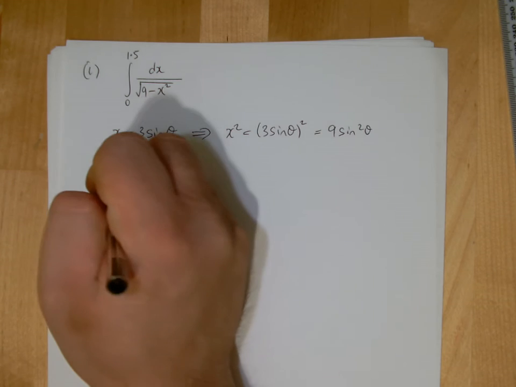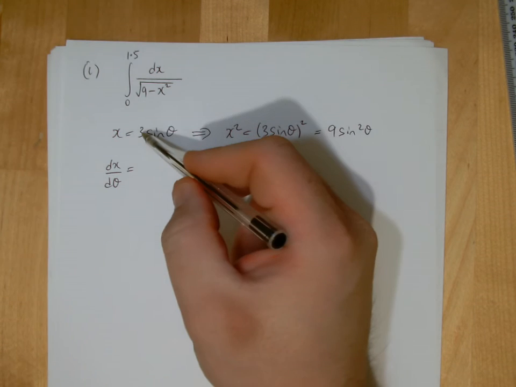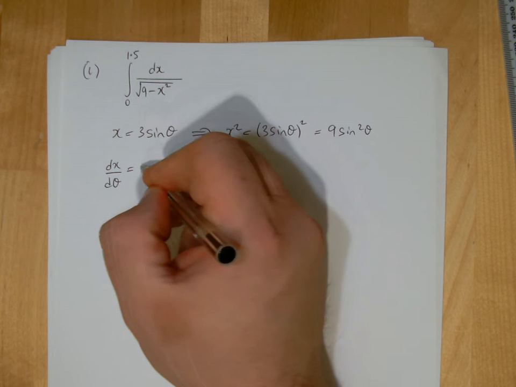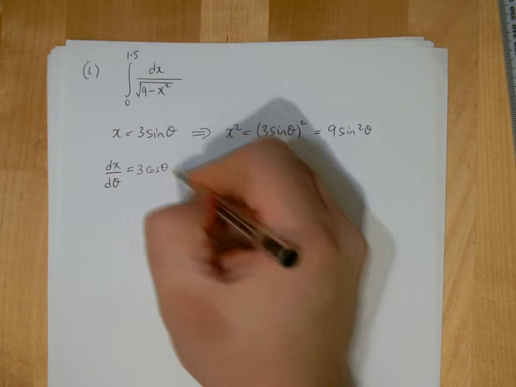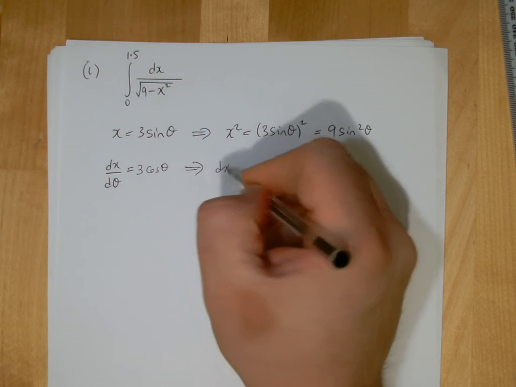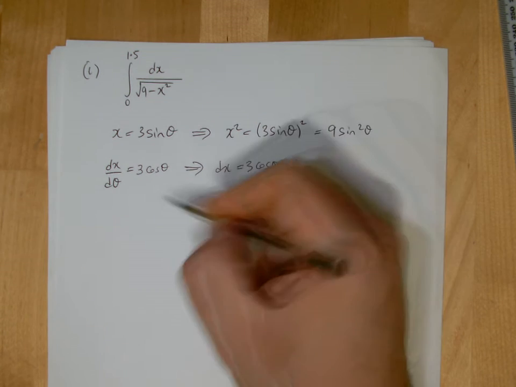We need to work out what dx is. So dx by d theta, if we differentiate, the 3 stays there as a constant multiplying, and then sine theta becomes cos theta. So this implies that dx is equal to 3 cos theta d theta. Take the d theta up.